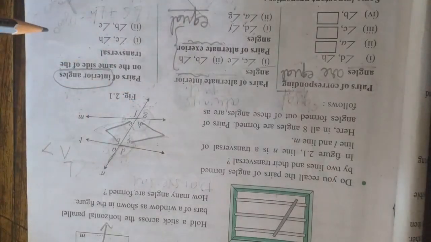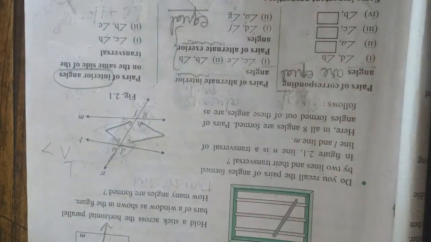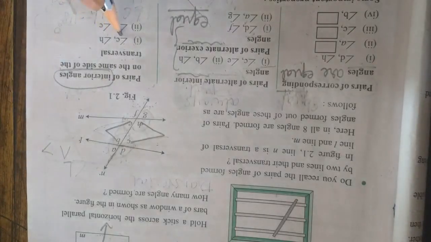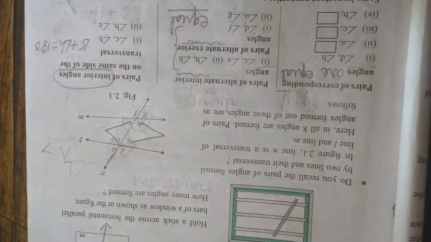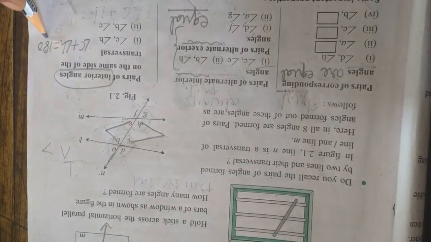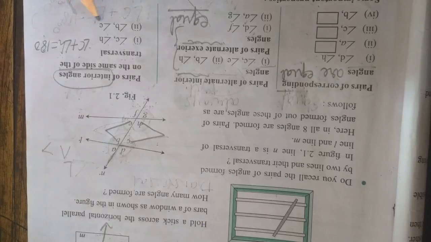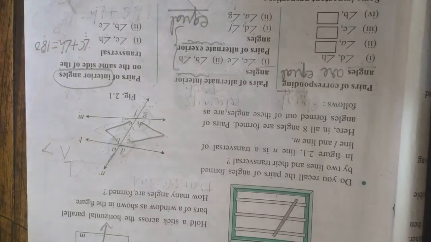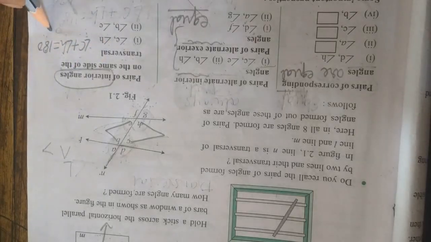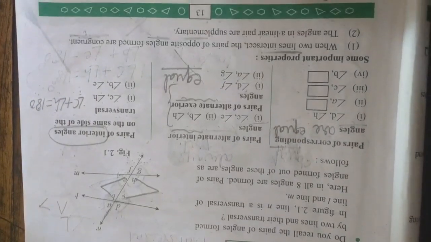Now what is the property of interior angles? Sum of interior angles is always 180. Sum means plus. Here you will take angle C plus angle H is equal to 180, or you can say interior angles are supplementary. Okay. Similarly B plus E is equal to 180. How to find angles? Suppose you are given C, so you will put that angle here and simplify, you will get angle H. If you know H, you can get C. So the property of interior angles is what? Sum of interior angles is equal to 180, or they are supplementary. Now here all these properties are mentioned in your textbook.